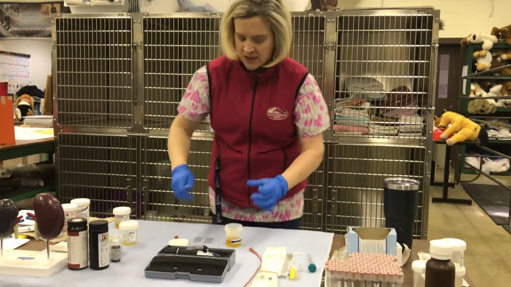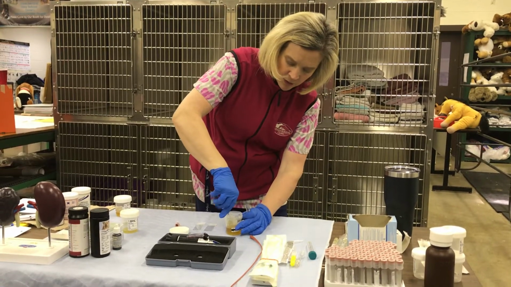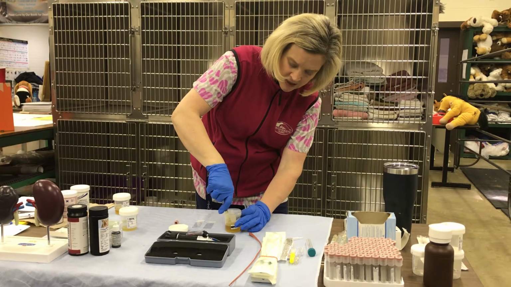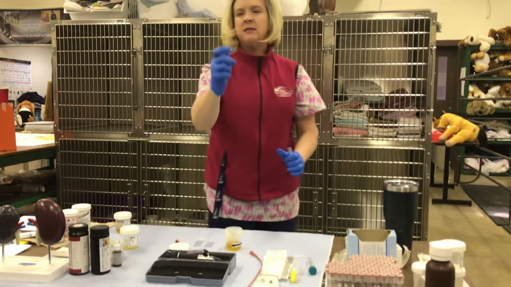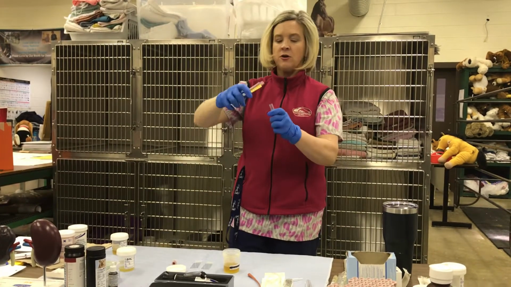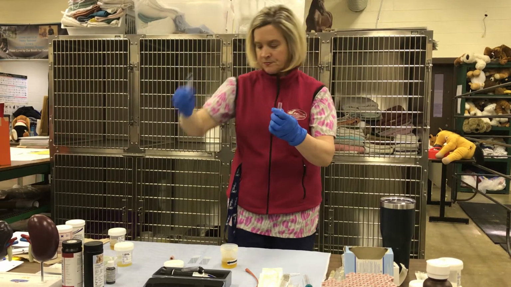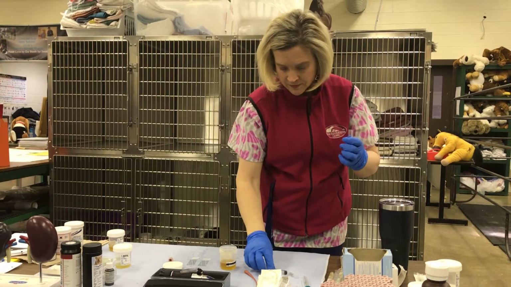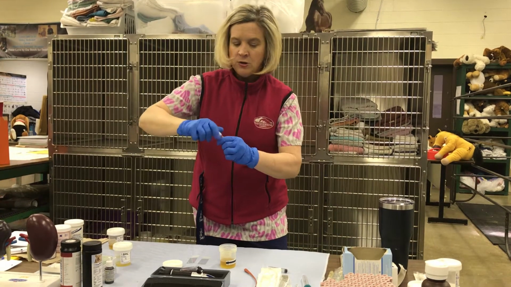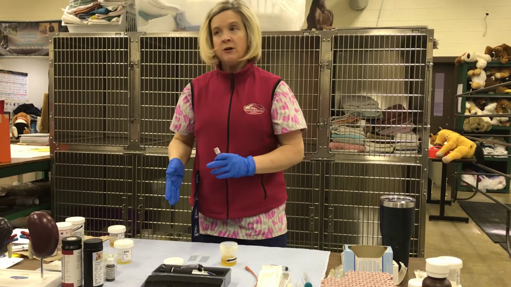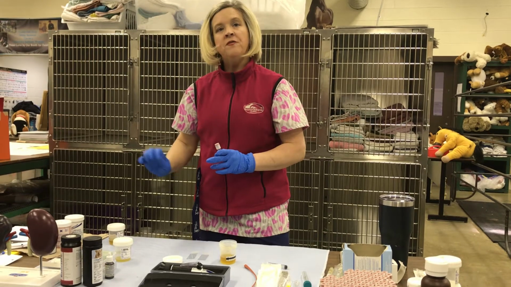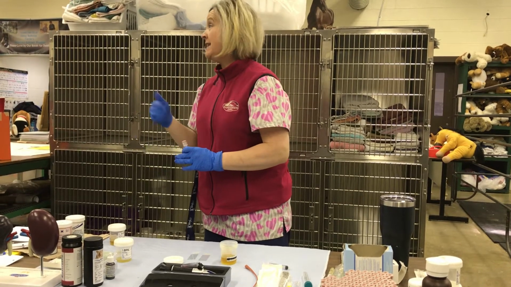So you're going to take the top off, and then you're going to pull up your urine sample. For today, we're going to pull up 3 cc's of urine, and then you're just going to place that right into your sterile tube. You will have an actual urinalysis form that you will be filling out with this information as you're getting it, okay?